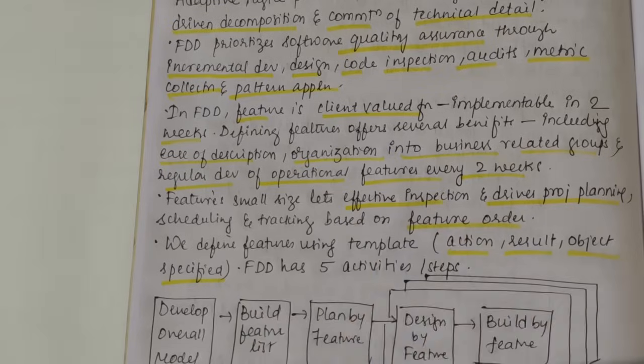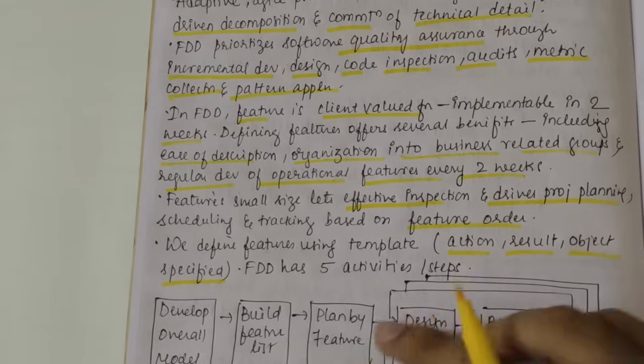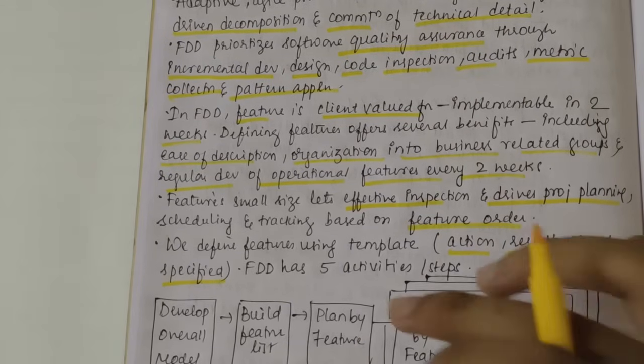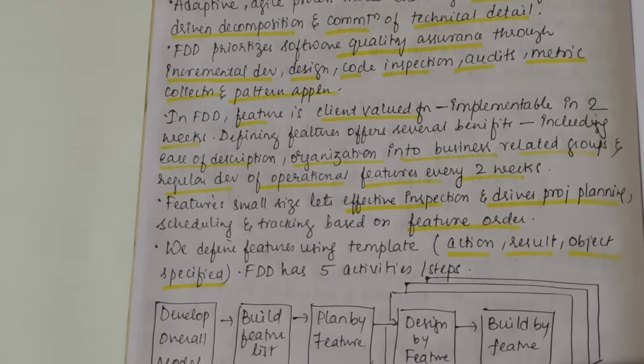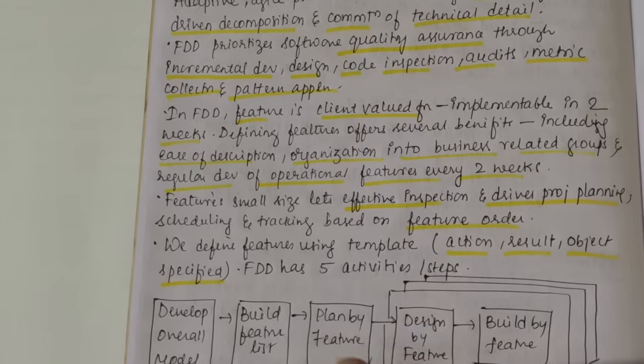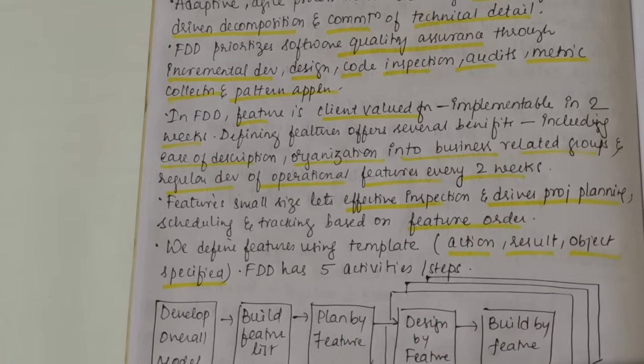Now again, prioritizing the features, plan by feature. So a development plan should be laid out to set the feature owners. Okay, then we have the design by feature. Here it is a design package which happens in sequences. So you design a feature, feedback comes, you work on the feedback, and then you again develop it, keep on developing it.